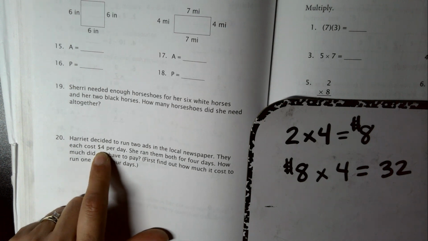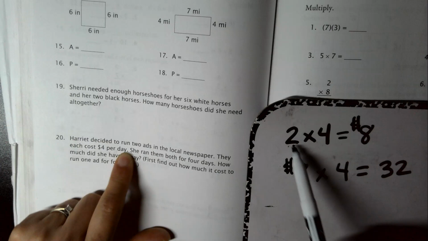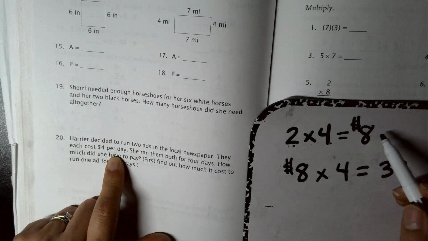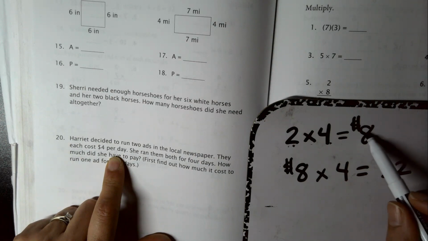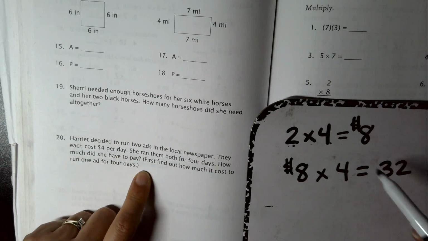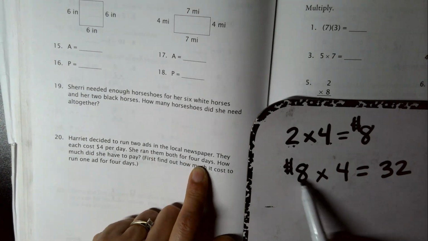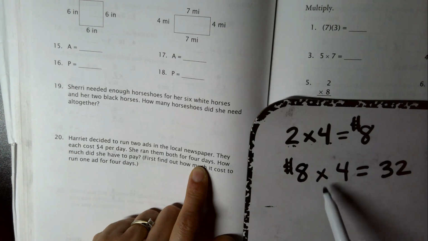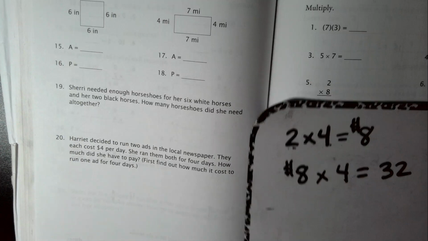Okay, that's 4, but she did 2 ads. So that's why we had to do 2 ads times $4 a day. Now we know that $8 a day is what it costs. So 1 day for both of her ads cost $8. Then we're like, okay, how much would it cost for 4 days? Well, now we can do our $8, which is the cost per day for both ads, times the 4 days that she's going to run them. And that gives us our $32. Okay?